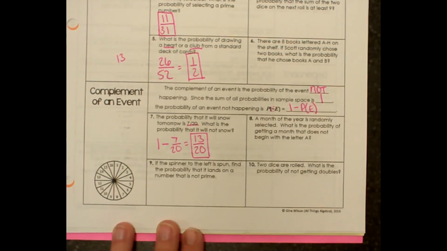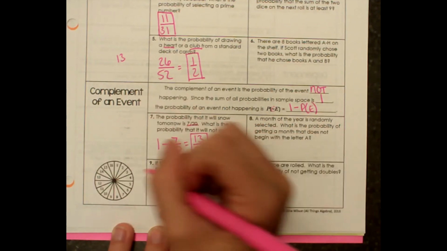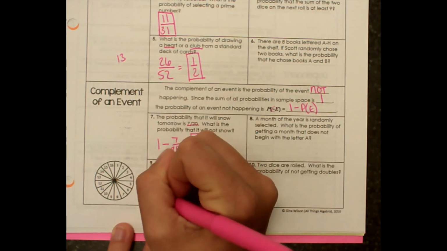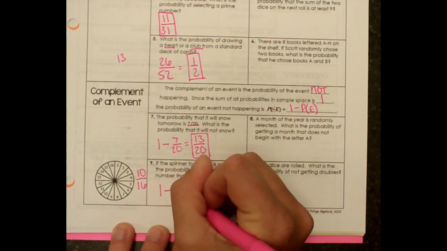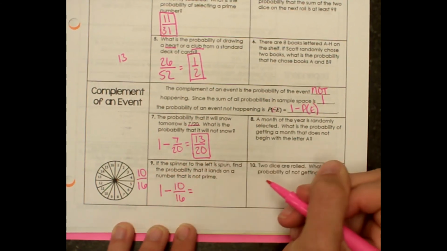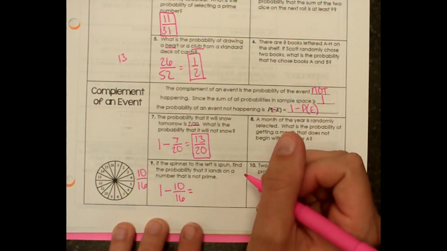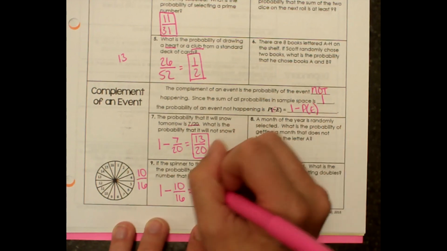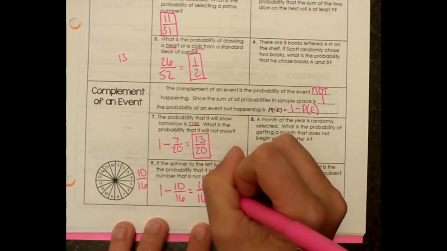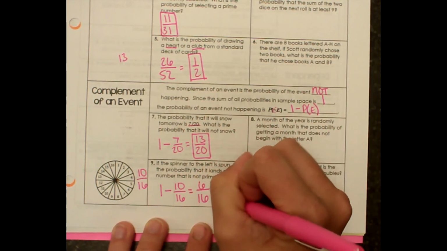Number 9, if the spinner to the left is spun, find the probability that it lands on a number that is not prime. So if you look over here, there's a total of 16. Your prime numbers, there's 10 of them. So you would do 1 minus 10 over 16. You get 6 over 16. You reduce it, 3 over 8.